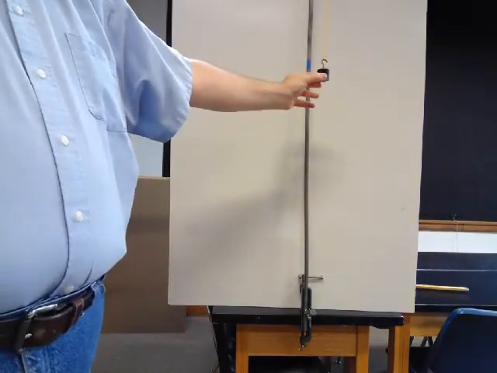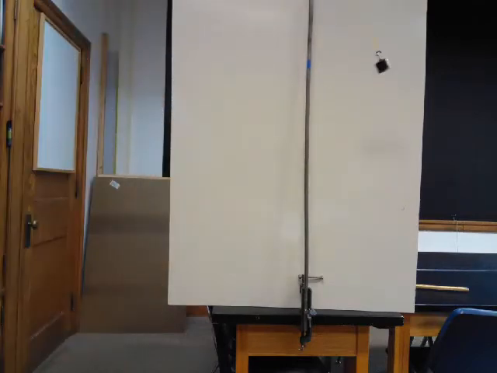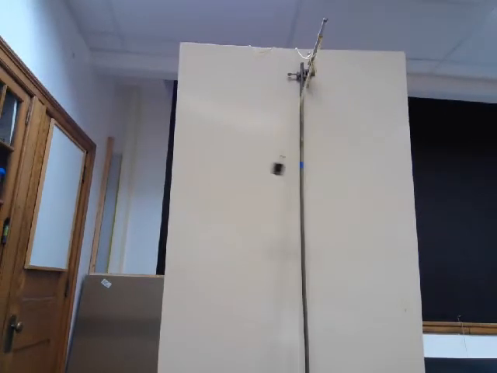So this is 40 centimeters. You can't quite see that, can you? There we go. All right.